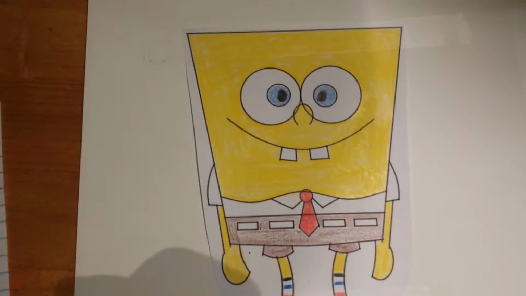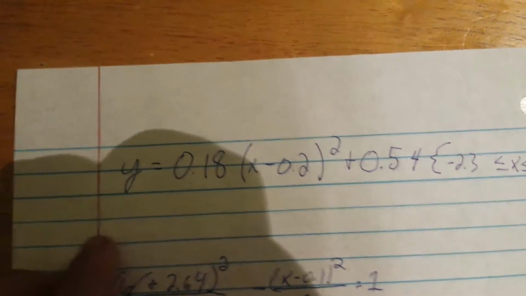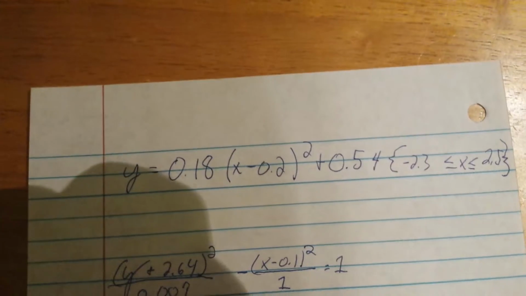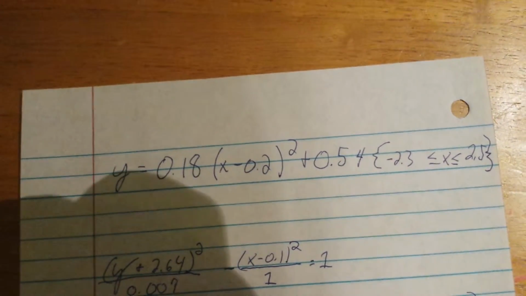Okay, so the first equation that I'm going to show you is a parabola, which is right here. Here's the equation. I started out with y equals x squared, then I added in x minus 0.2 here in order to translate the graph 0.2 units to the right.